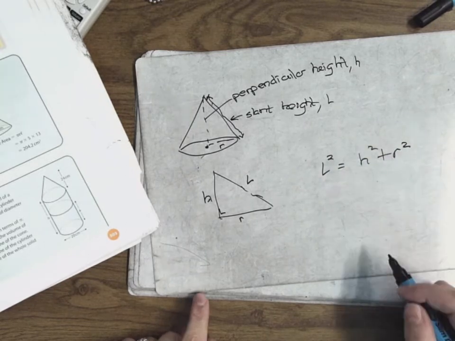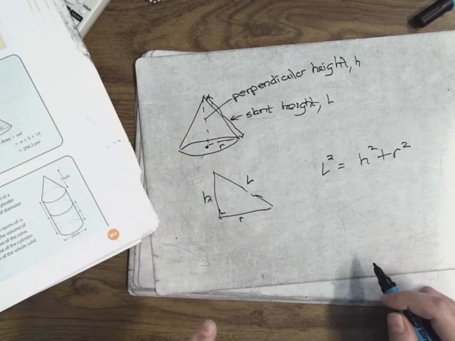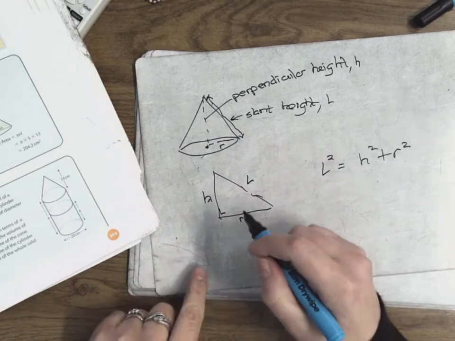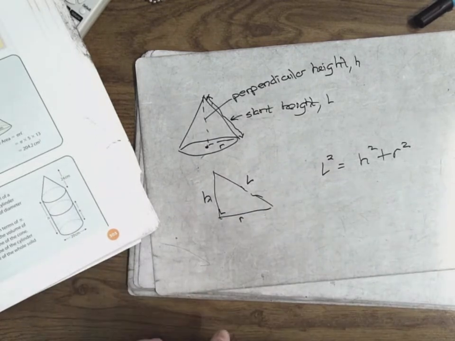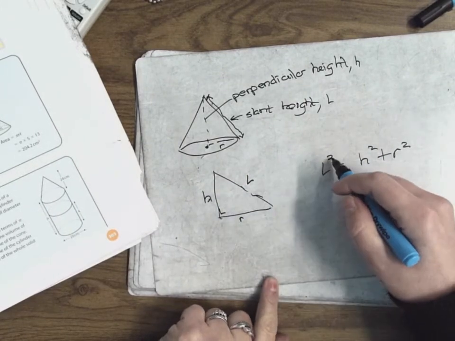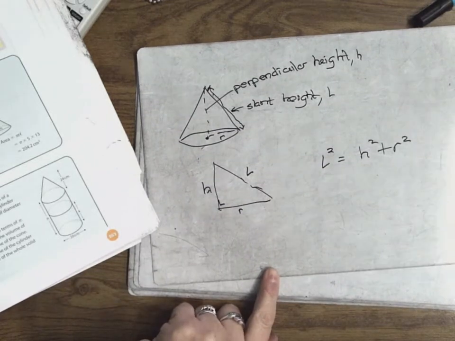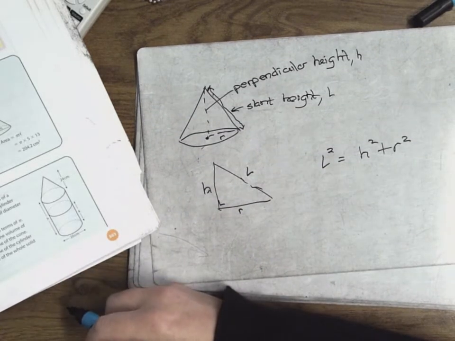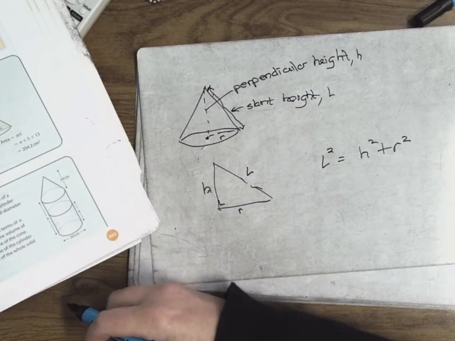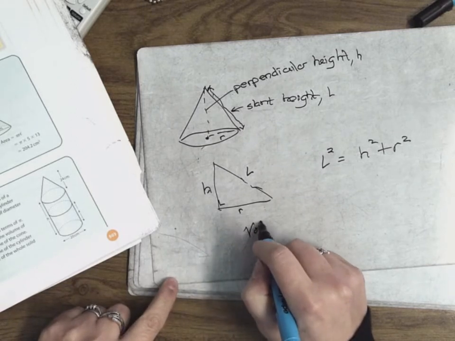Okay? So sometimes they'll give you two of these measurements and you'll be able to find the third using Pythagoras' theorem. So the hypotenuse squared, which is L, the long side, L squared is equal to the sum of the other two sides squared. Do you remember Pythagoras' theorem? No, we'll revise it in a minute. We'll do a few examples in a minute. Is that alright? Okay, so then yesterday we had the volume of the cone.